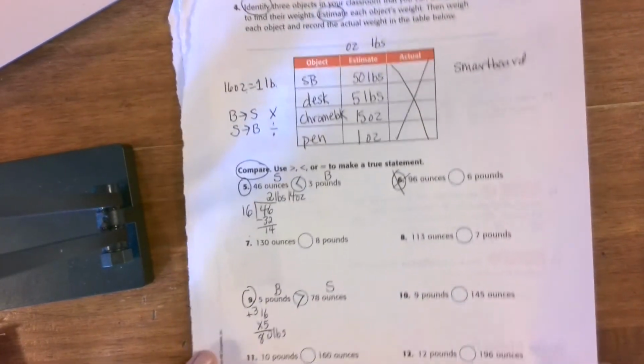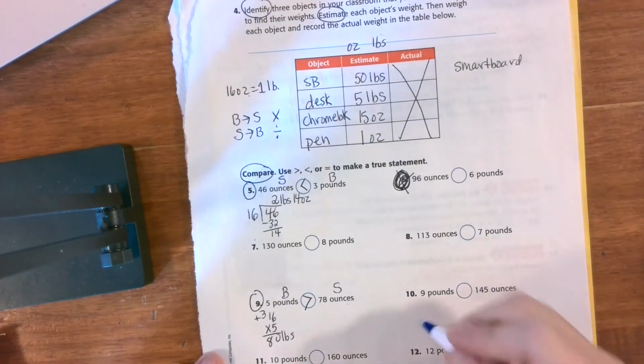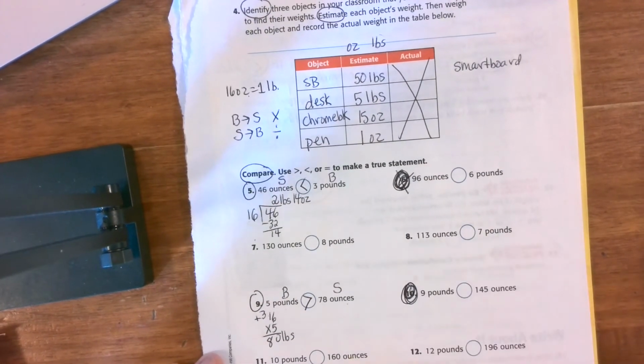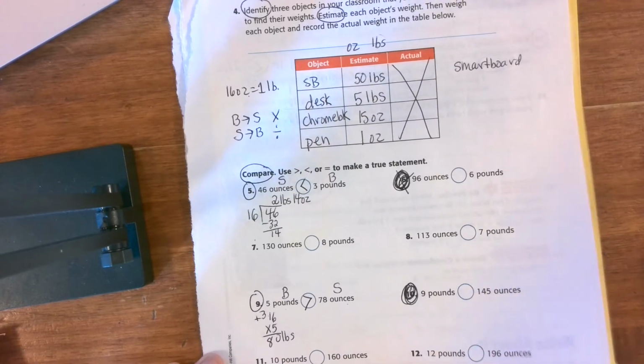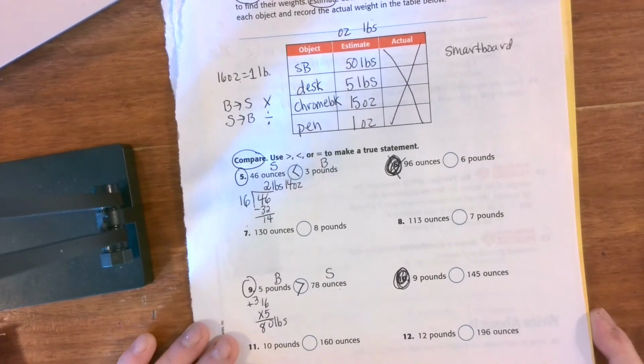All right, so at this point, I want you to go ahead and stop and do question number 6 and question number 10. If you've already answered these on your own, you can go ahead and work with me while we work through these 2 problems. But if not, go ahead and stop and then start the video again when you're done.